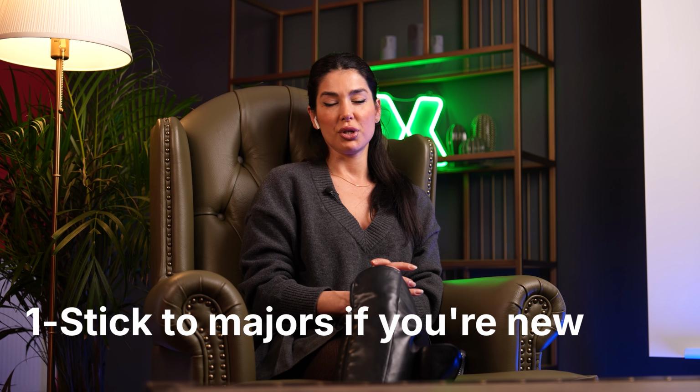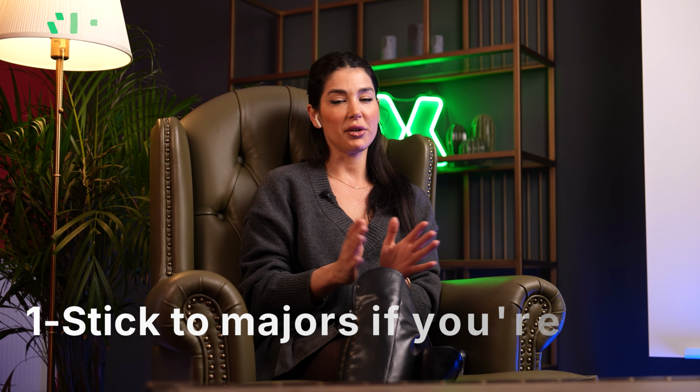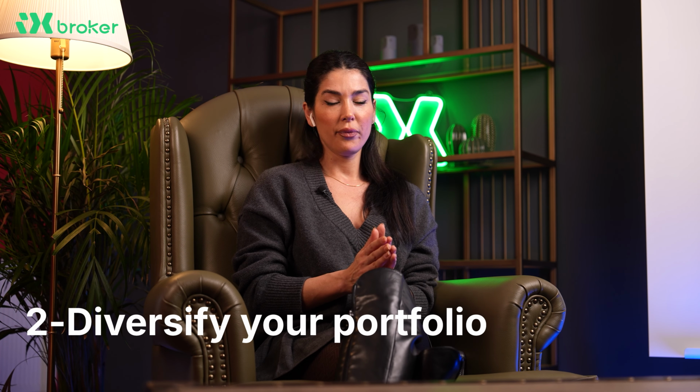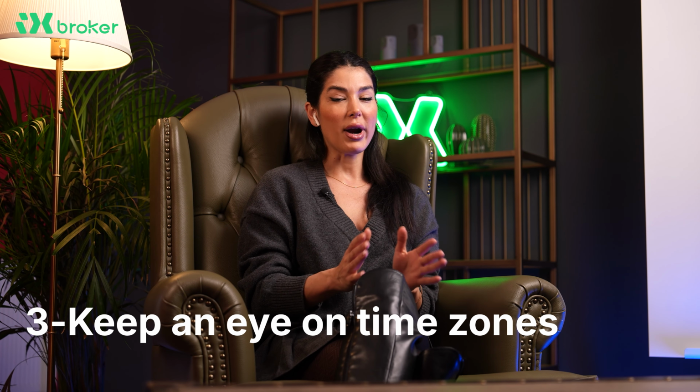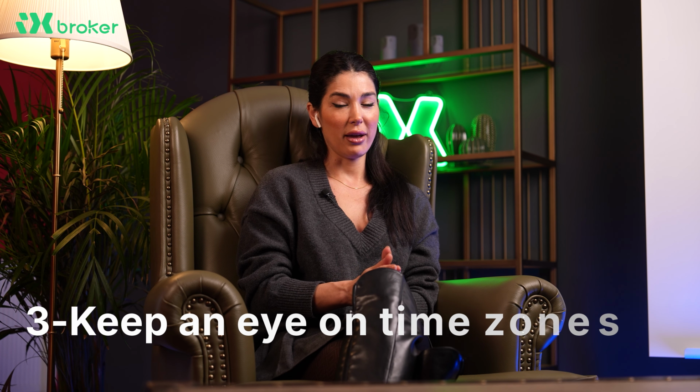So, how do you choose which currency pairs to trade? Here are a few tips. If you're just starting out, stick with the majors. They're more stable and have tighter spreads, which makes them easier to trade. Don't just focus on one pair. Diversifying can help you manage risk. Maybe try trading a mix of majors and minors. Remember that different currency pairs are more active during different times of the day. Like the AUD/USD would be more active during the Australian and US sessions.